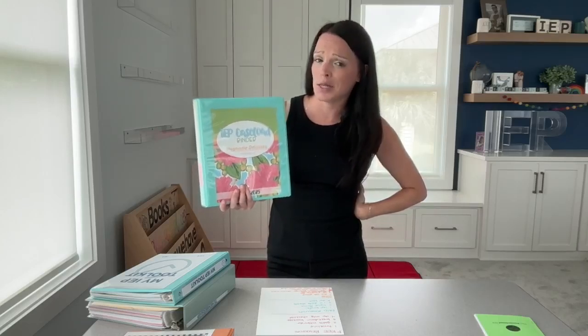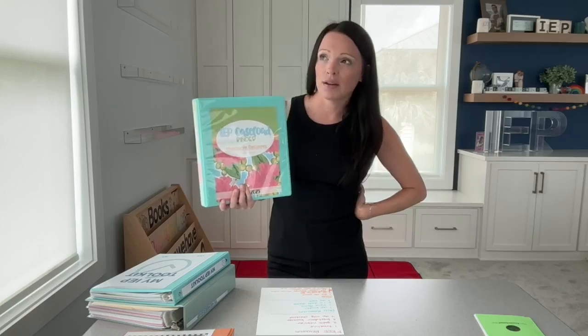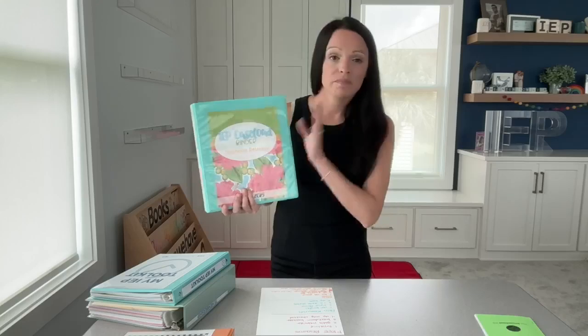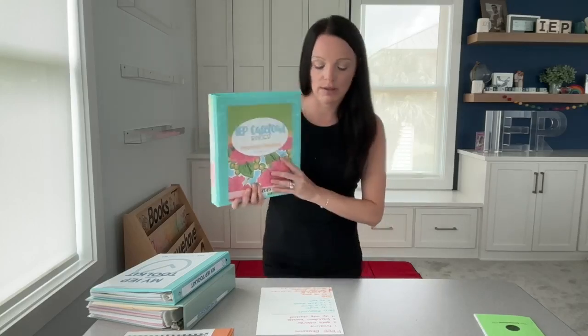I had taught already in Delaware. So maybe it was my 4th year teaching, 3rd or 4th. I've lost count at this point. But definitely helps you stay organized and keeps all the things in one place.